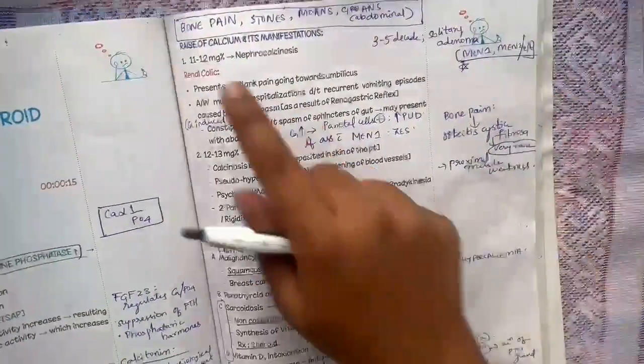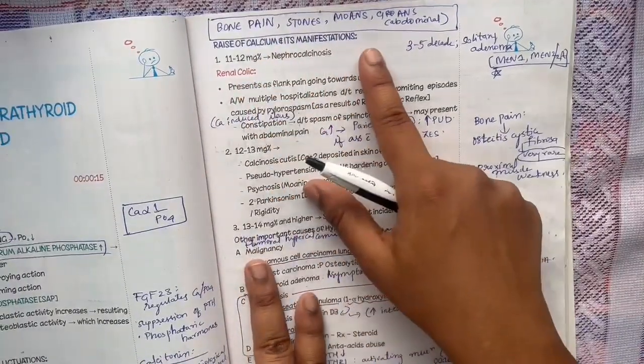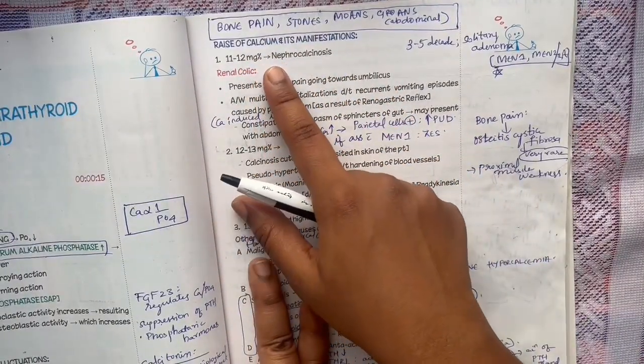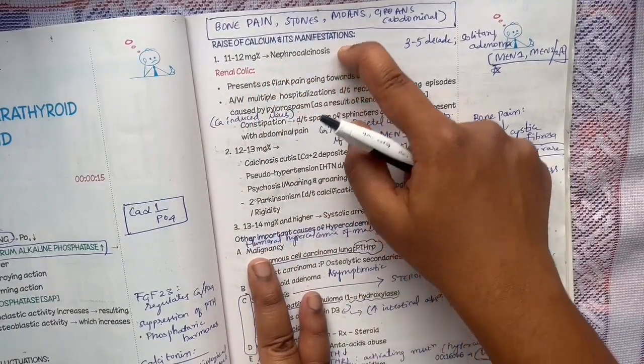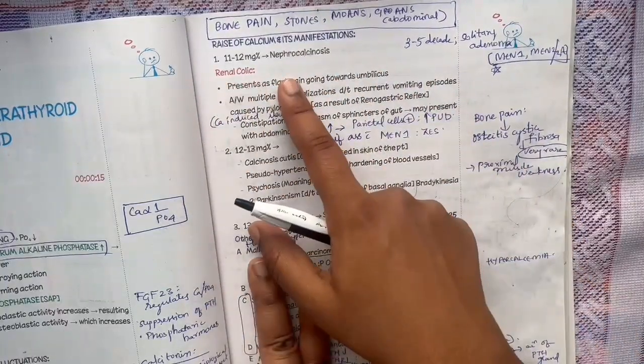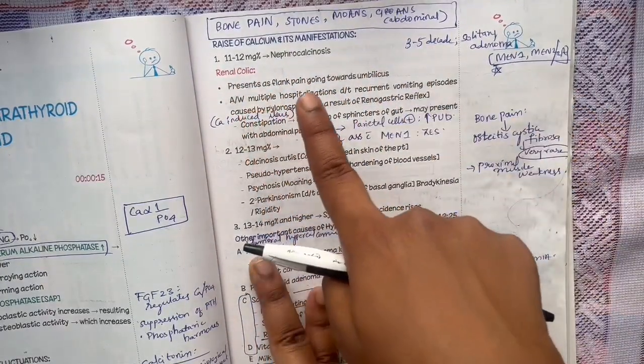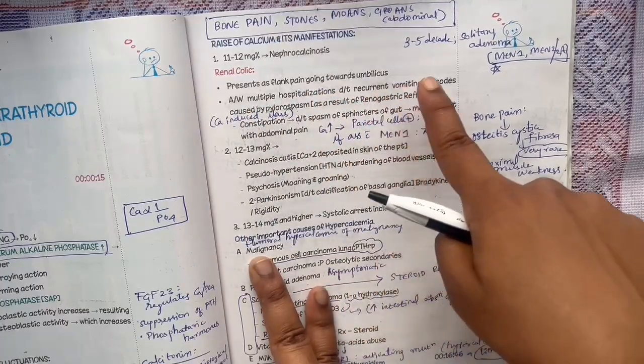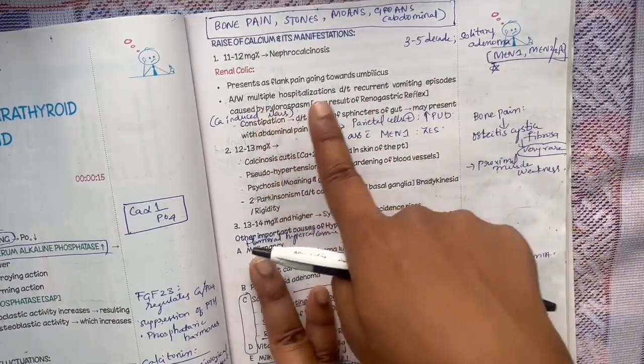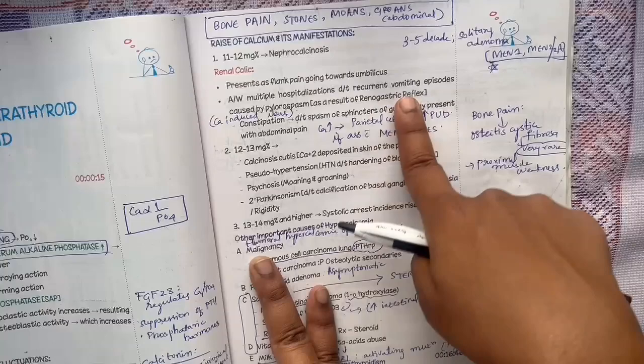So the rise of calcium, what will happen with the rise of calcium? Here 11 to 12 mg% leads to nephrocalcinosis. It can cause renal colic, which presents as flank pain going towards the umbilicus, associated with multiple hospitalizations due to recurrent vomiting episodes caused by pylorospasm as a result of renogastric reflex.